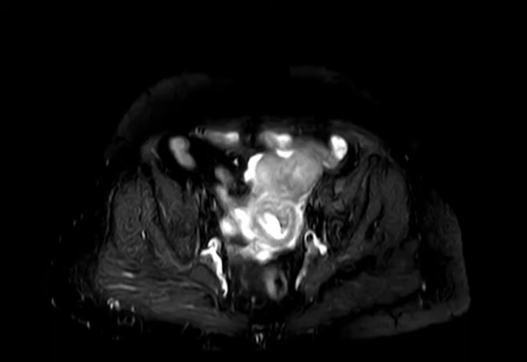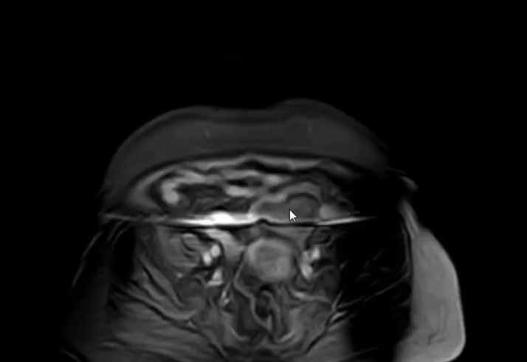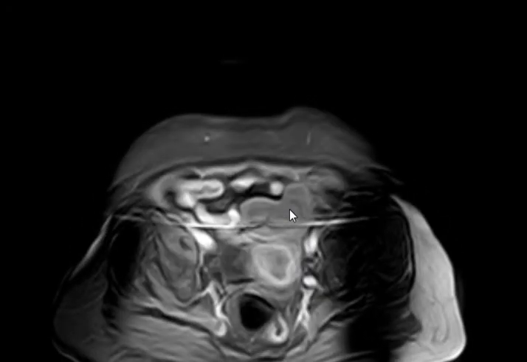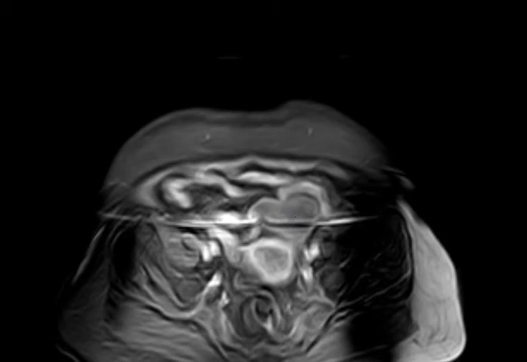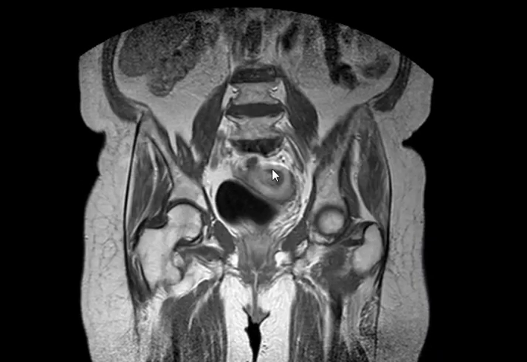Okay? And now if we give contrast, this is a T1 fat saturated post contrast, and well, it's not a very nice image. Let's see, what about here? You can see this thing here, enhancing, pedunculated, bulging into the endometrium. So this is a typical endometrial carcinoma till proven otherwise.